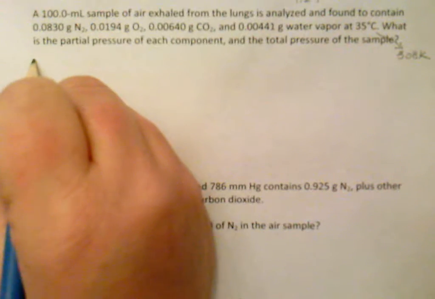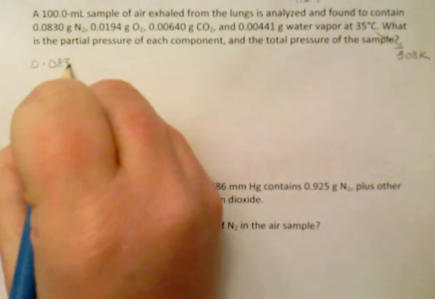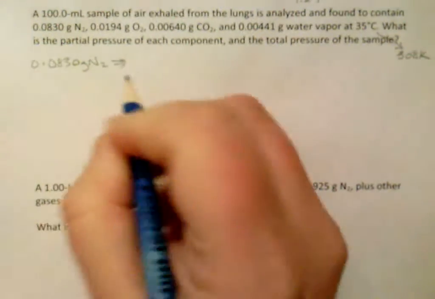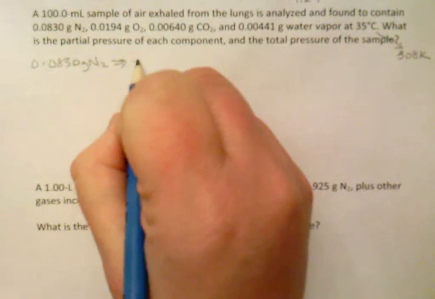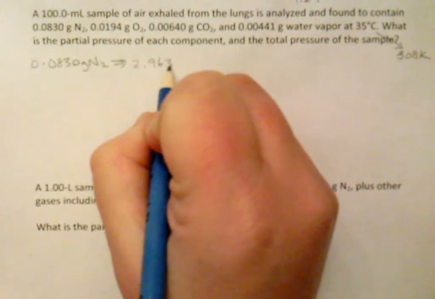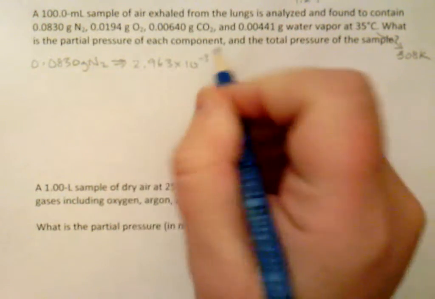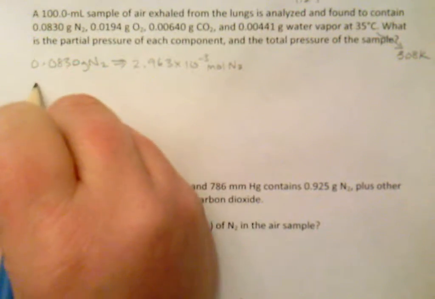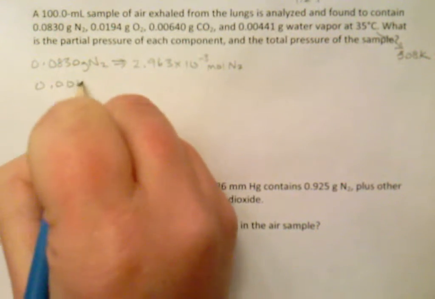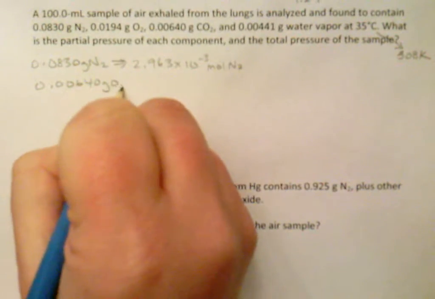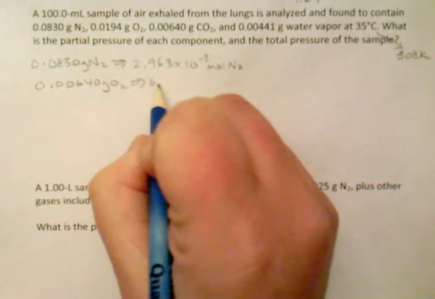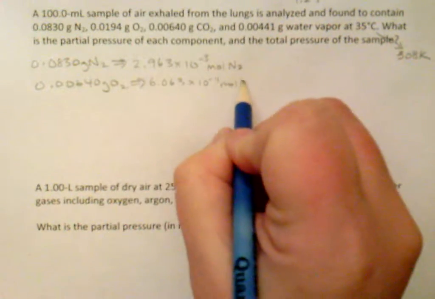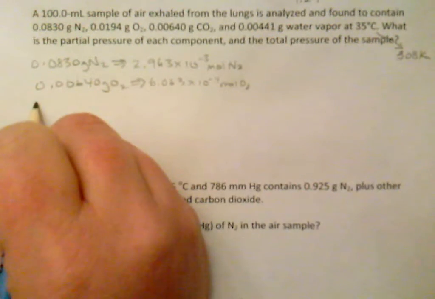So 0.0830 grams of N2, and I'm just going to, you know how to convert grams to moles by now. This gives us 2.963 times 10 to the minus third moles of N2. Okay, and we're going to say O2. This gives us 6.063 times 10 to the minus 4 moles. And then we have CO2.